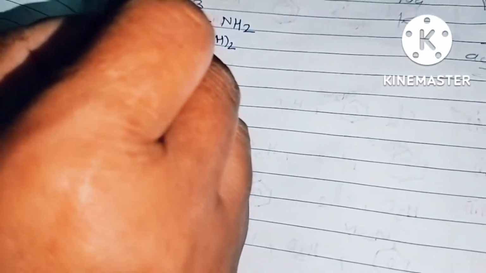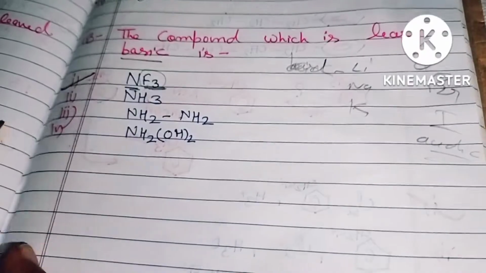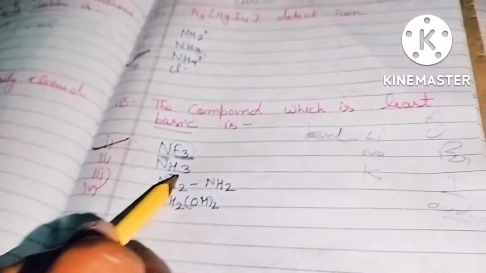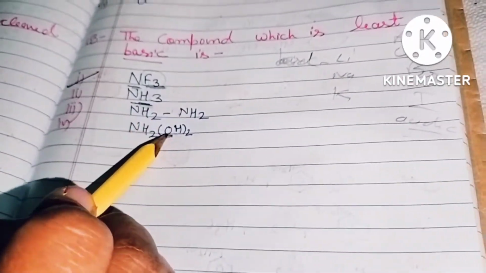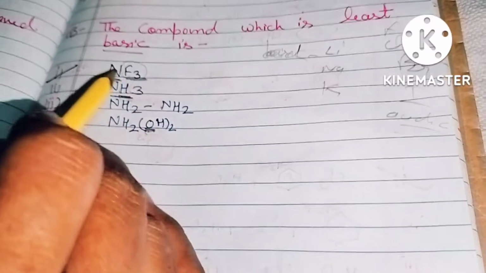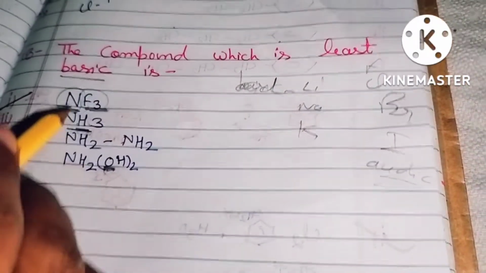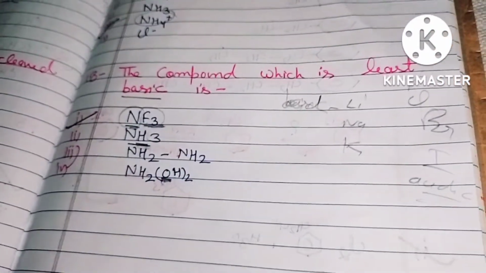Fluorine is highly electronegative, and nitrogen is highly electronegative compared with hydrogen and oxygen compounds. These form the basic nature of the compound, and the answer is NF3.